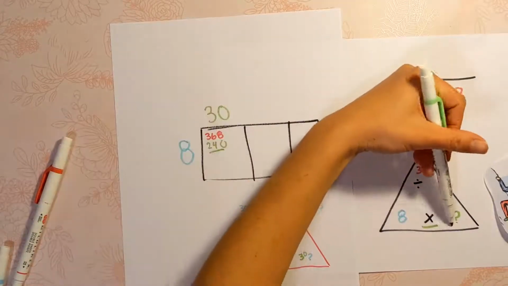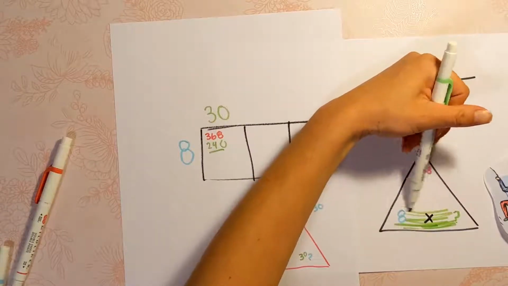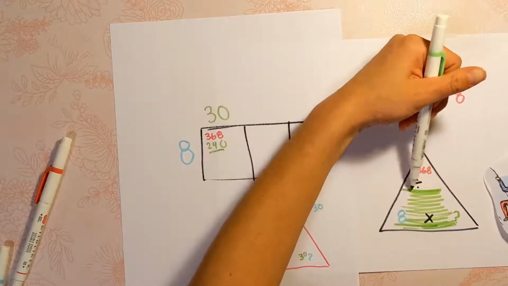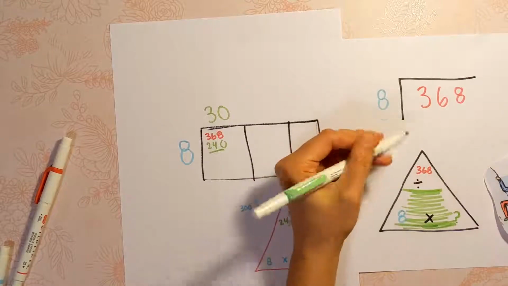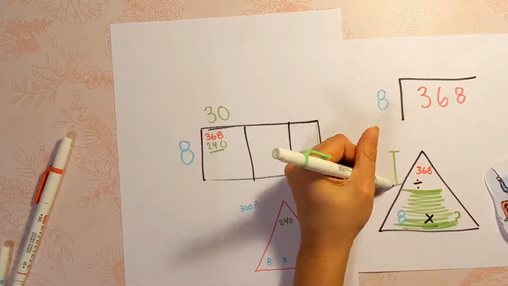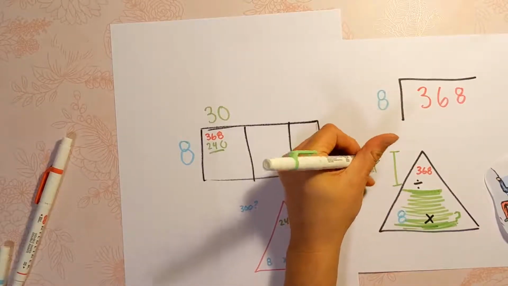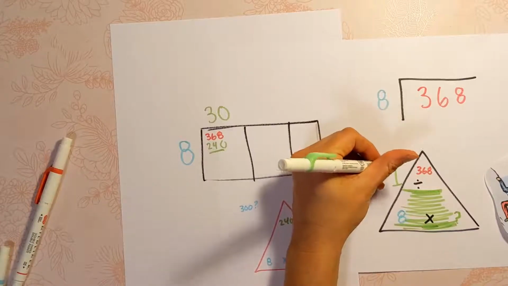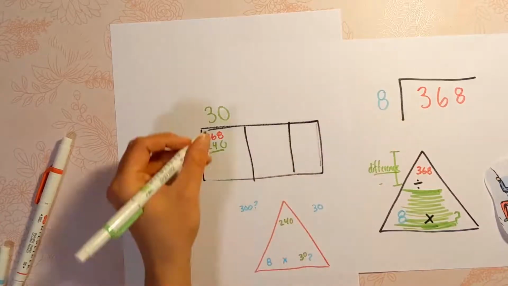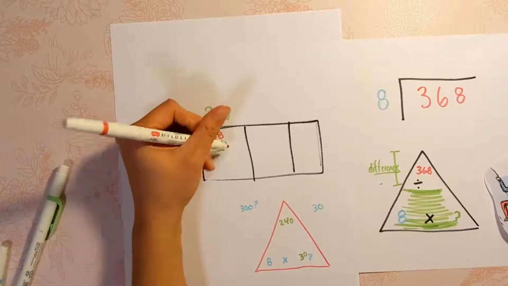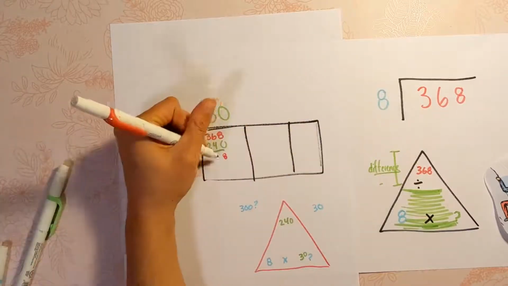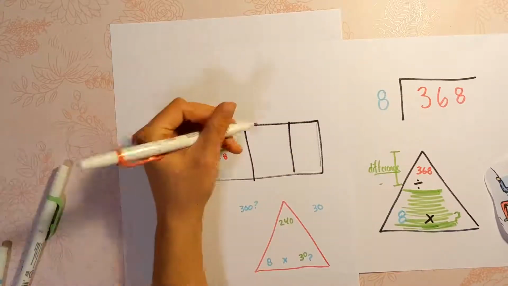So we just climbed that mountain. We're trying to get to 368, and we just did 240. So we're about here. And now we're trying to figure out how much further, how much left do we have. So we're trying to find the difference. And in math, when you're trying to find the difference, you subtract. So 368 minus 240 will tell us how much left we have to climb. 128. Put that over here.